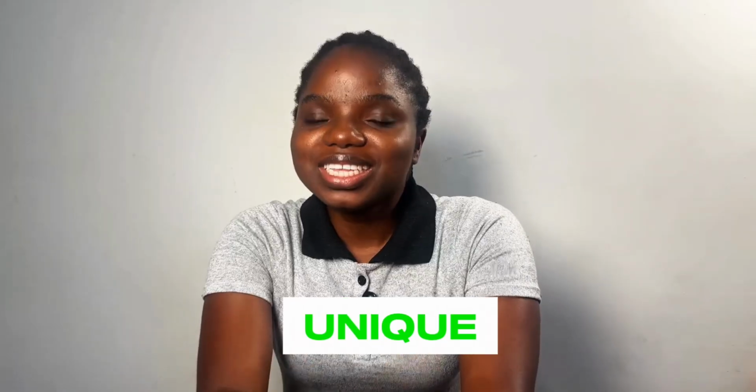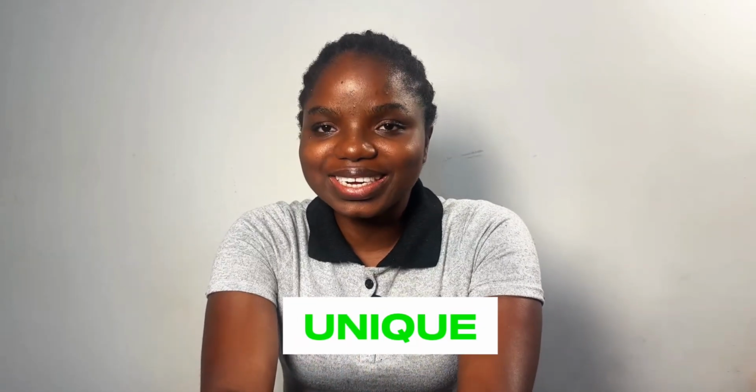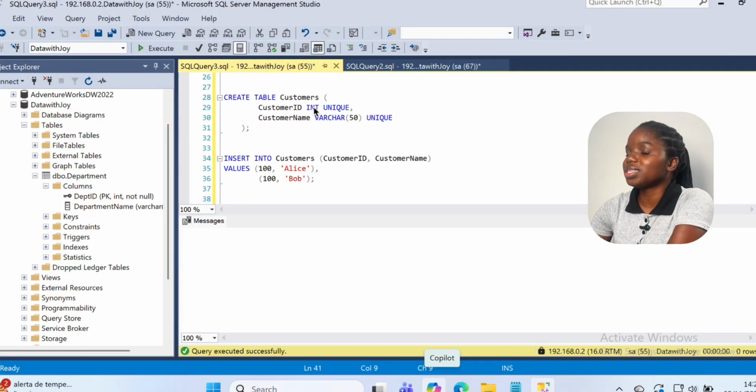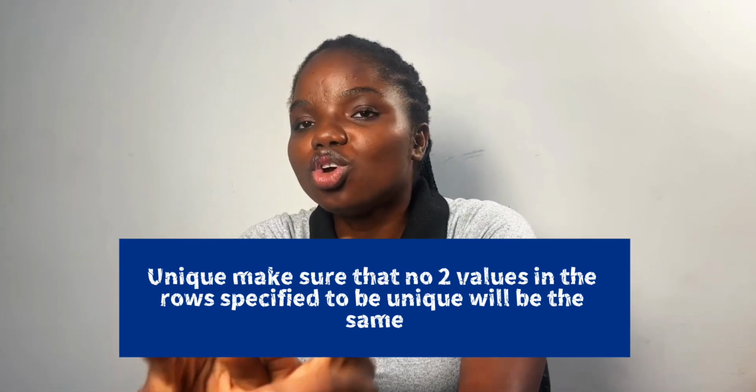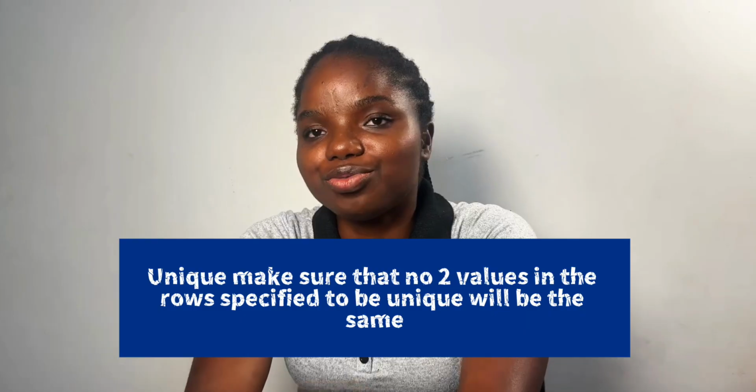Now let's move to the next constraint called unique. So I have written a create table command here, and I said my customer ID must be unique. So what does this do to my table? This unique makes sure that no two values in the rows that I've specified to be unique would be the same. You can't have customer A to be 1 and customer B to also be 1. So you are making sure that whenever data is being inputted in this table, no two rows, no two customers have the same customer ID.